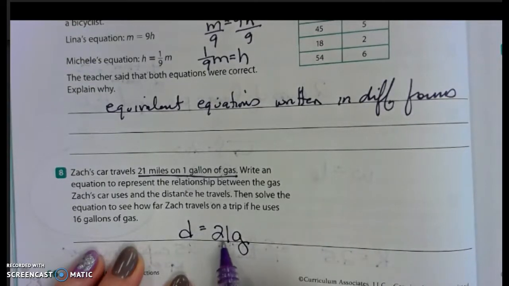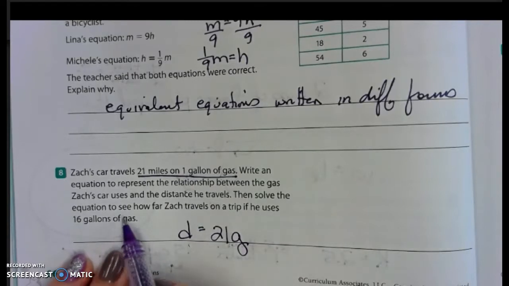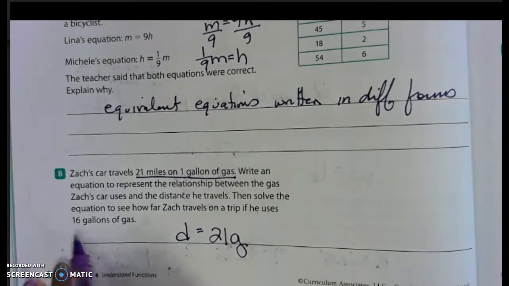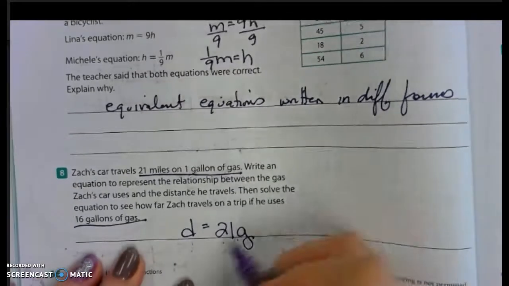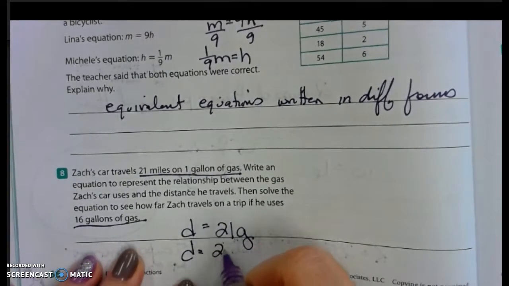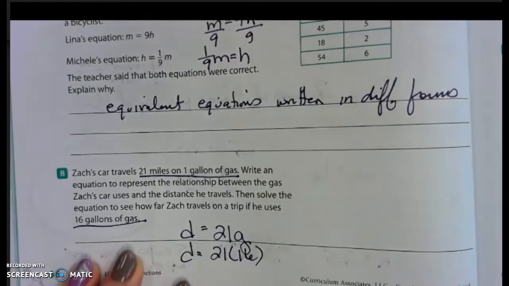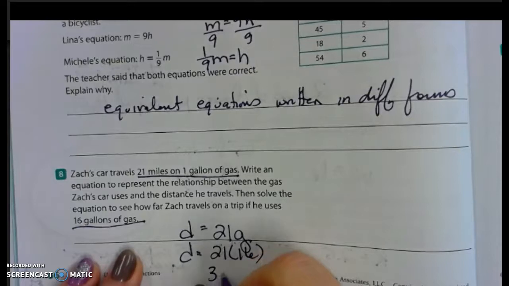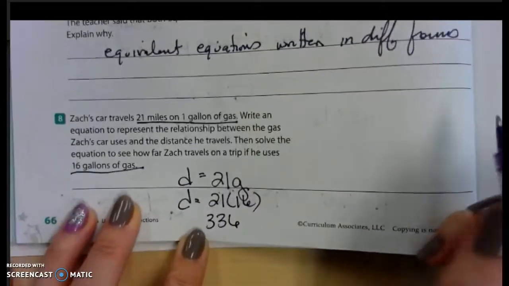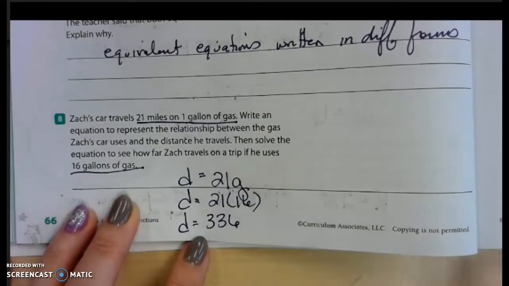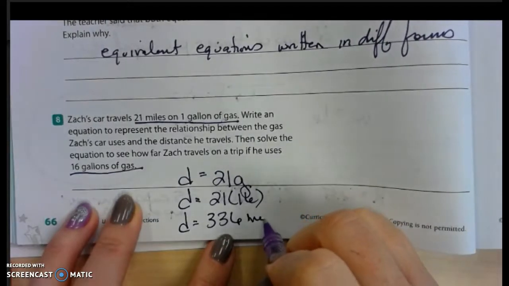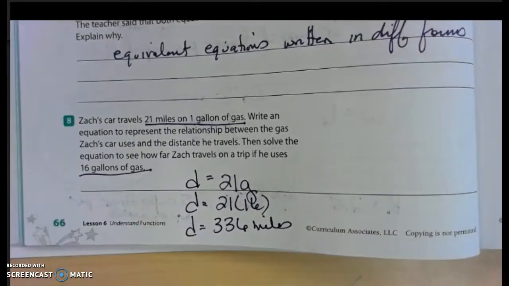Distance is equal to 21 miles per gallon times the number of gallons. Then solve the equation to see how far he travels if he uses 16 gallons of gas. So his distance would be equal to 21 times 16, and he traveled a total of 336 miles.